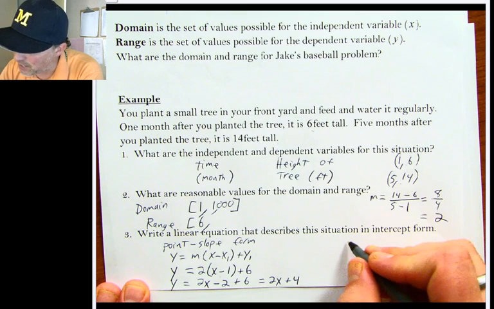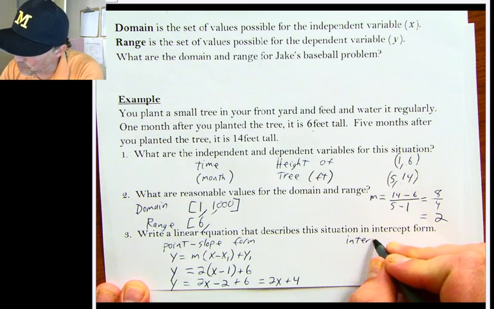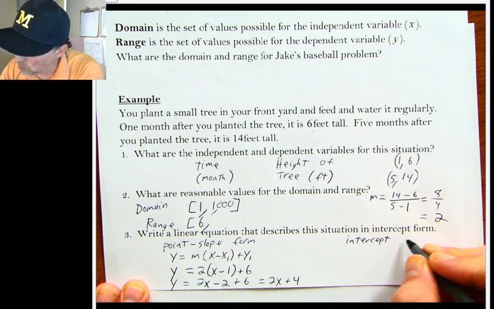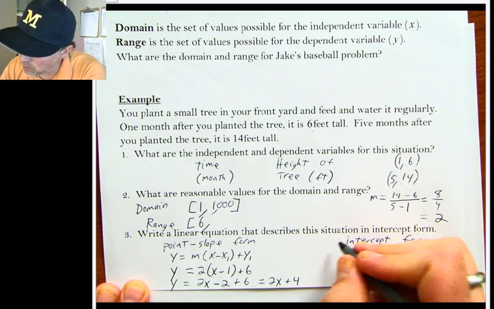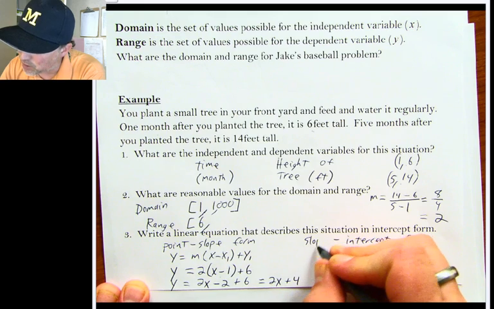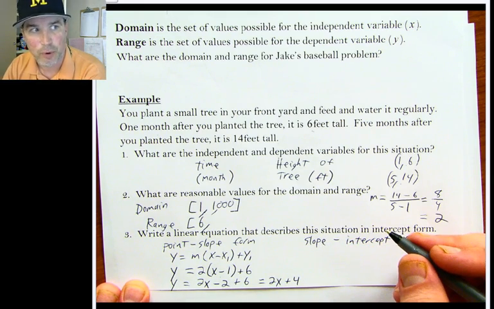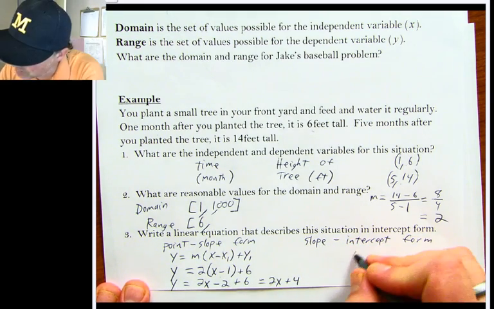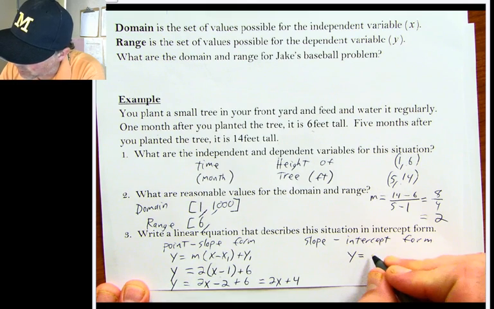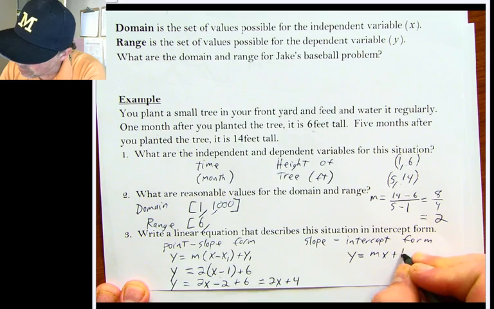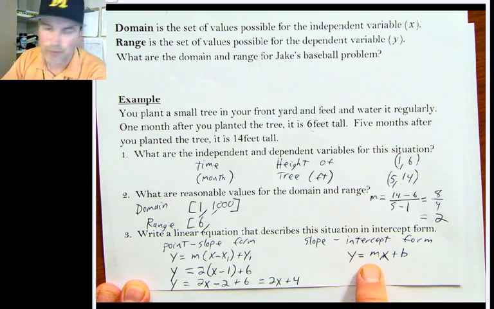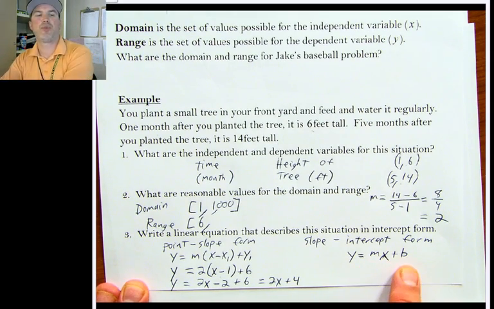And if we look at intercept form, it's also sometimes called slope-intercept form. Slope-intercept form, or just intercept form, is y equals mx plus b, where m stands for the slope and b stands for the y-intercept.